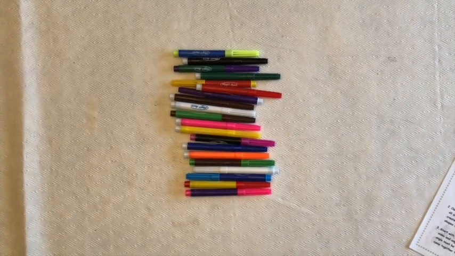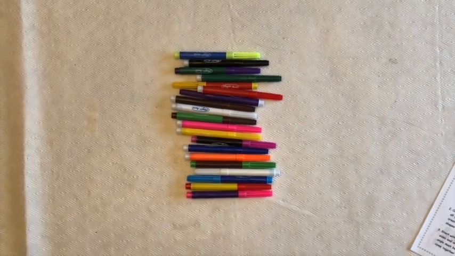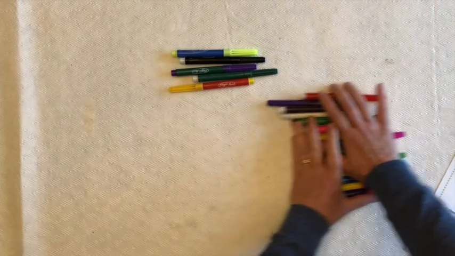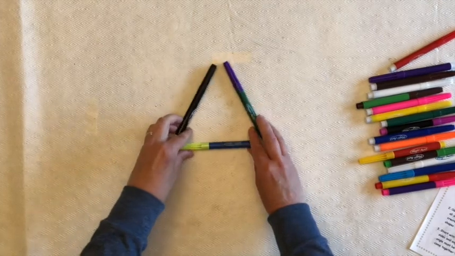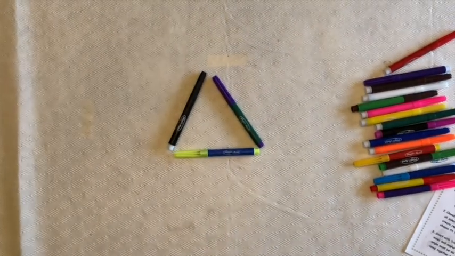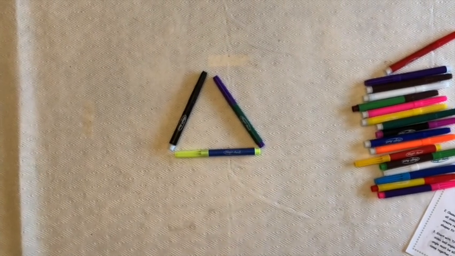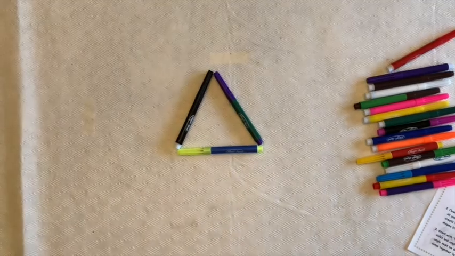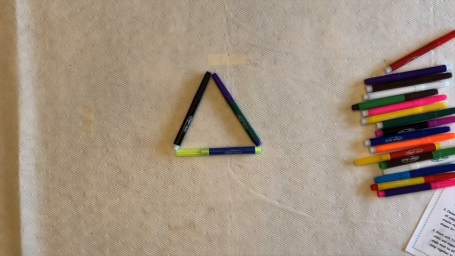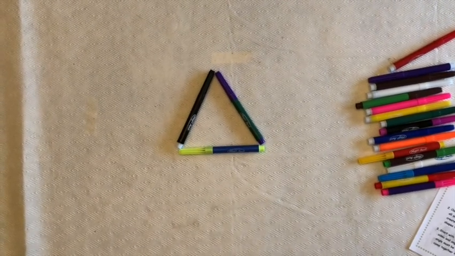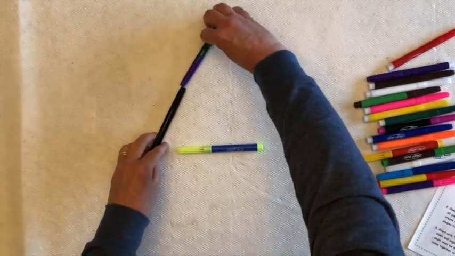What is a polygon? A polygon is any shape that is closed that uses line segments. Flat line segments, no circles. So our first polygon we're going to make that you all should know and see all the time is our triangle. Triangles have 3 sides and 3 angles. Because these sides are equal and our angles are all equal, this is a regular polygon, a regular triangle, also called an equilateral triangle.